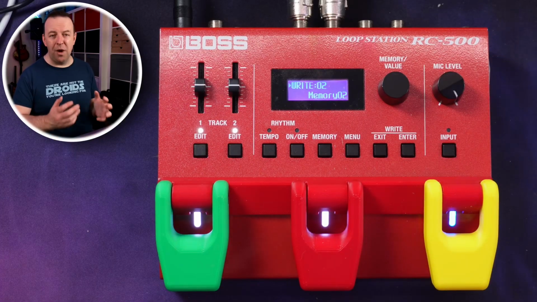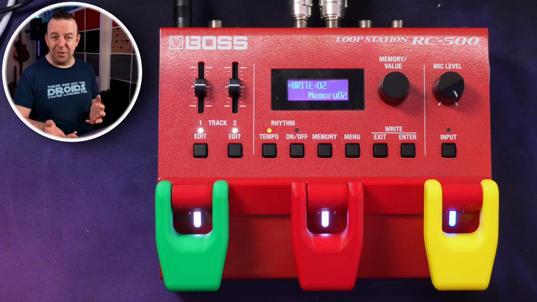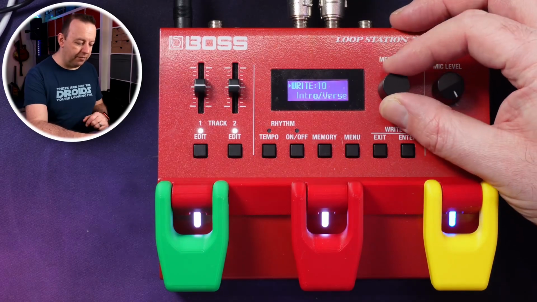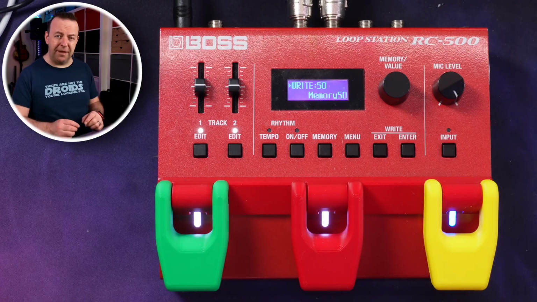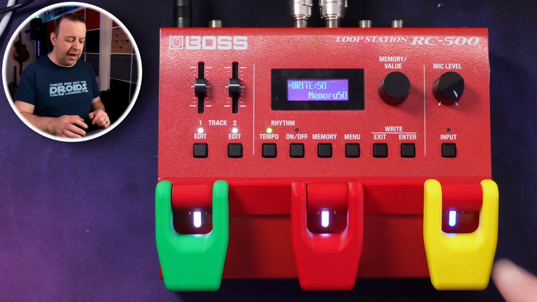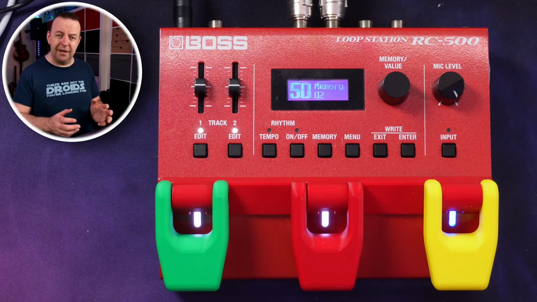Now it's asking me where I'm putting it. So this is where I'm going to move it to an empty slot. So I'm going to move it over to an empty slot that I know is completely empty, which is actually memory 50. So I know that is completely empty, and I'm going to click enter, and that will write it to memory 50. If you select a track where something's on there, it'll say, sorry, that's actually being used, pick somewhere else.